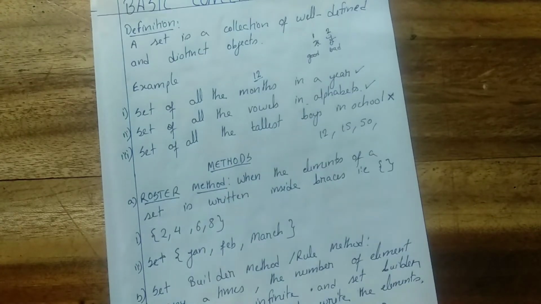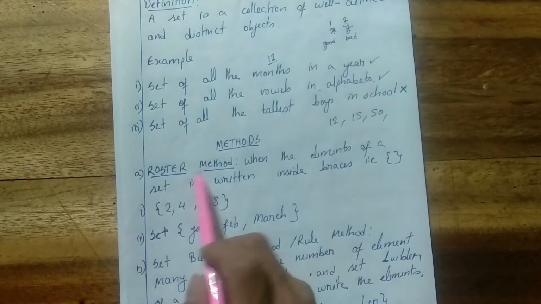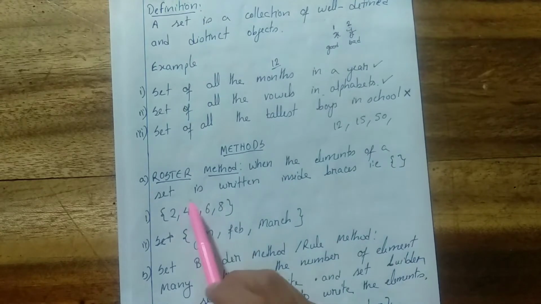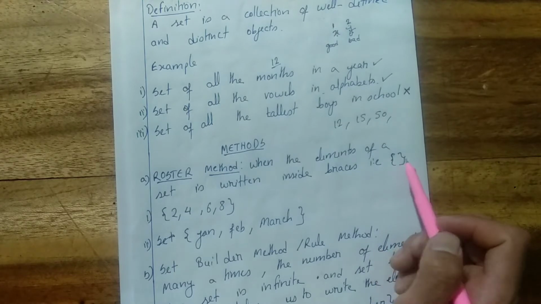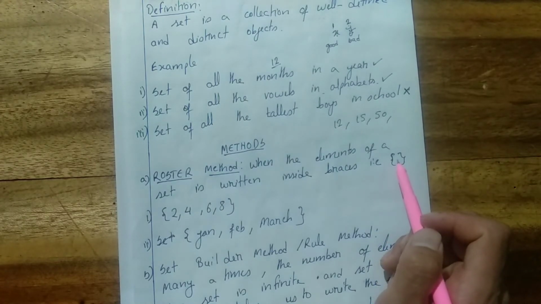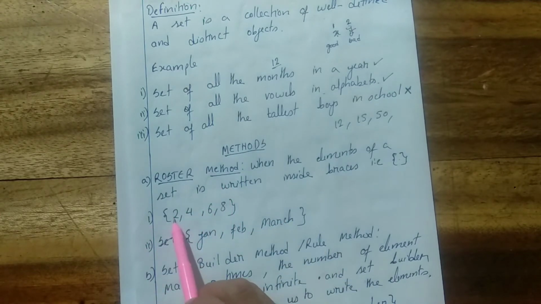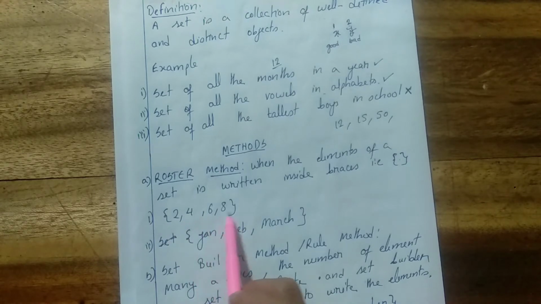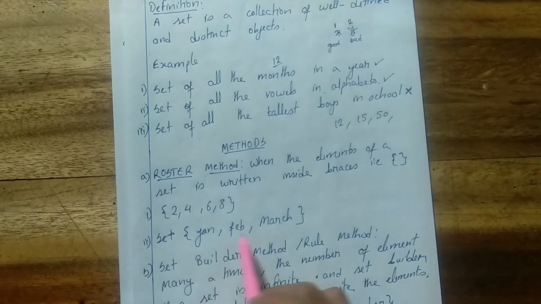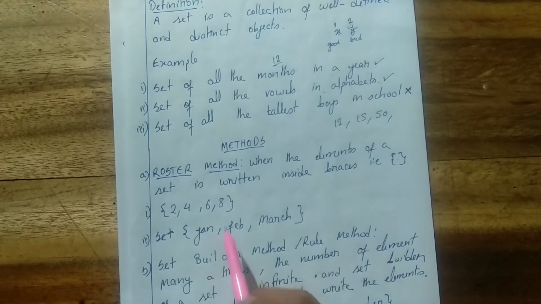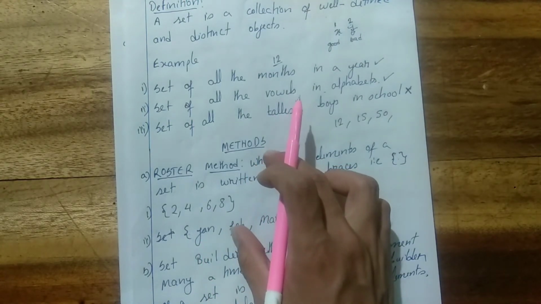Okay, let's discuss the methods. There are two methods. The roster method: when the elements of a set are written inside braces, that is, these are the braces, right? So if the elements are inside these braces, it's a roster method. See, example 1 is inside the braces: 2, 4, 6, 8, right? So this is a roster method. Here also January, February, March, which is enclosed by braces, so this method is called the roster method.